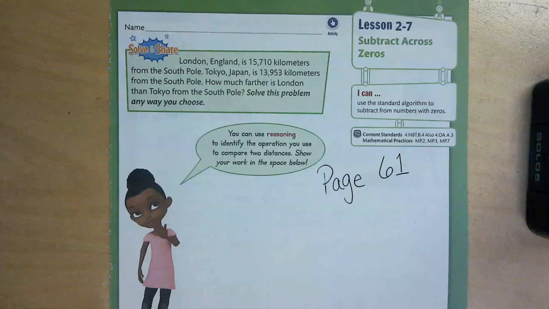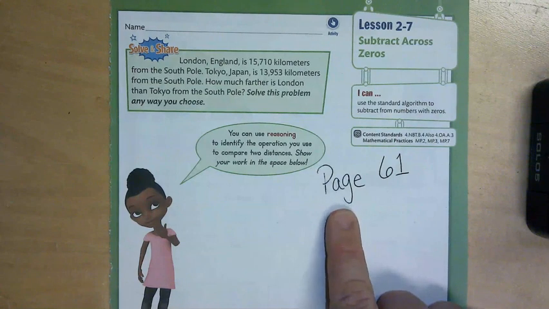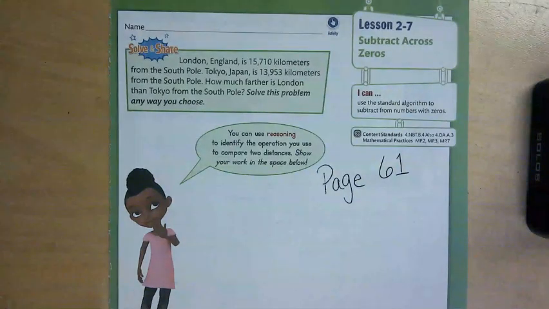Hey there, fourth grade. We are going to be getting started today on page 61 in your math books. This is going to be lesson 2.7. We are going to be focusing on subtracting across zero. So go ahead, grab your math book. We are going to be using that.